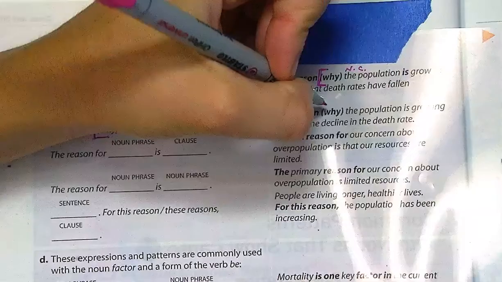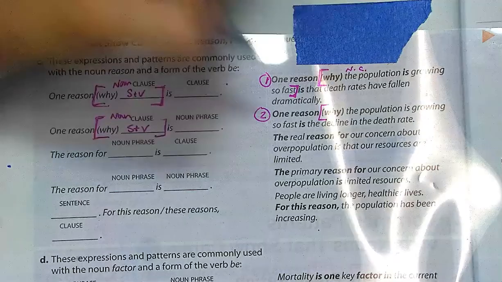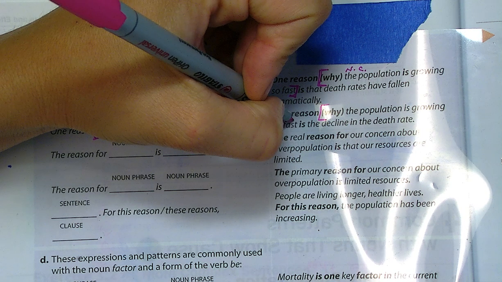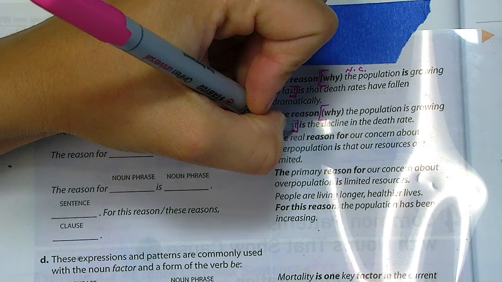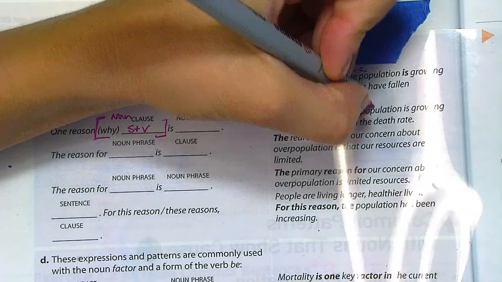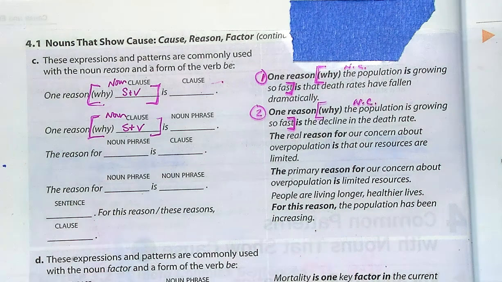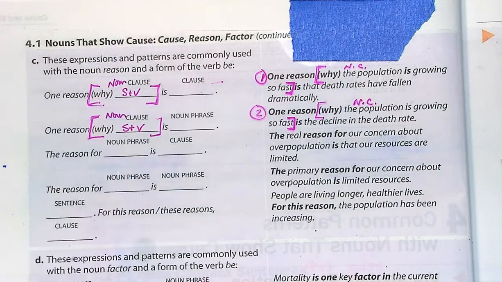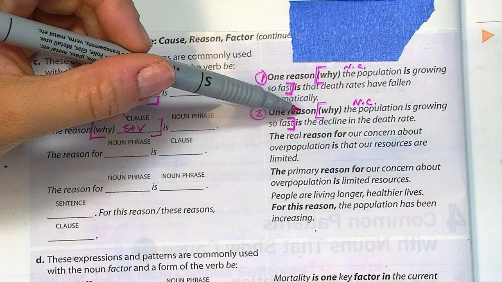One reason the population is growing so fast is the decline in death rates. Again, here we have our noun clause grammar, and we can tell that this is a noun clause because there's a subject and a verb, and we've got our noun clause keyword, and then we've got our main clause, the reason is.